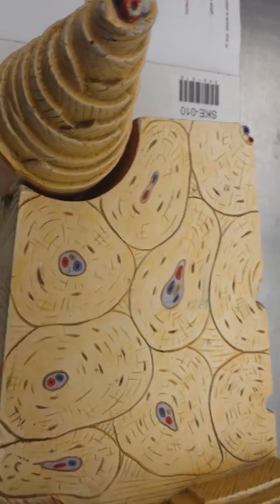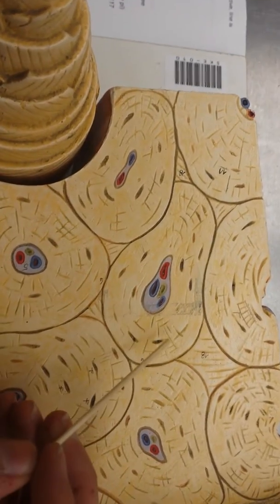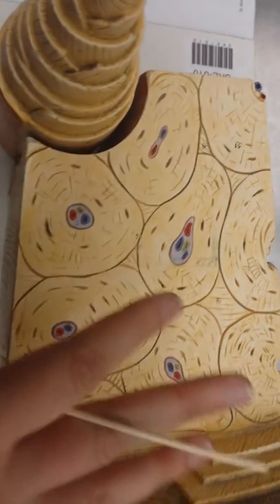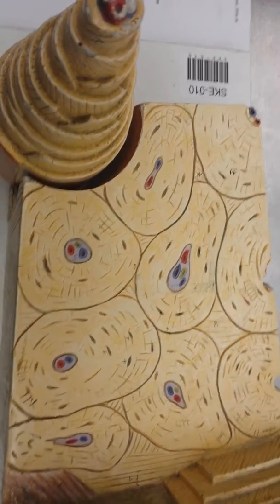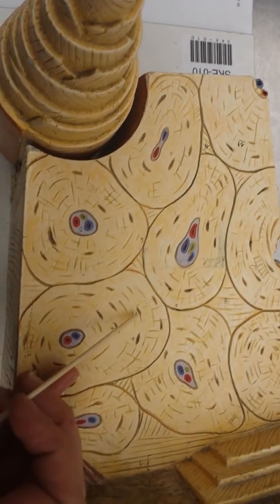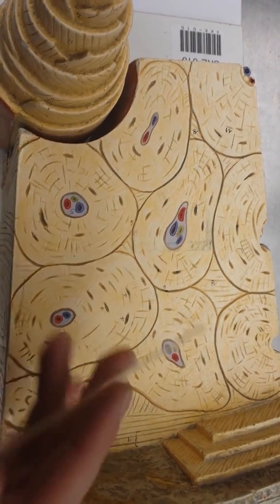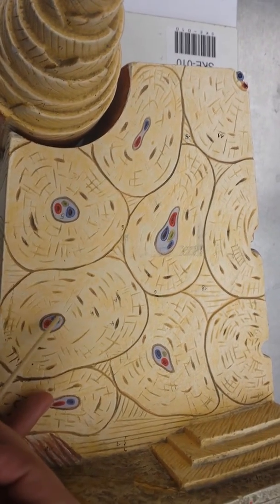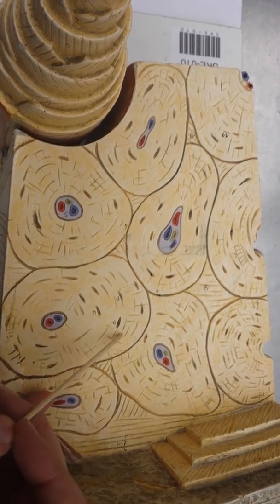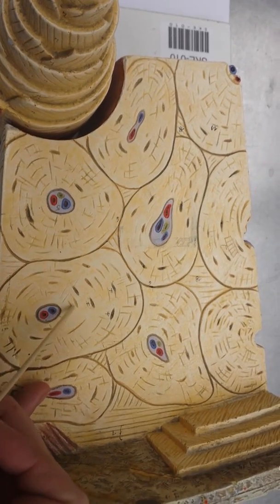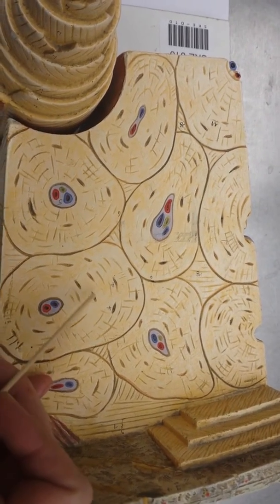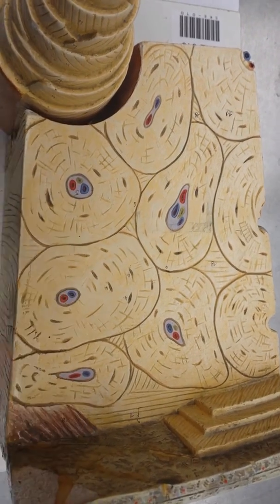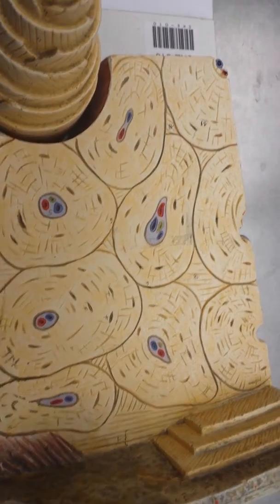Then you have the canaliculi, which are these little marks here. There really should be a lot more, but they didn't do that in this model. The canaliculi connect the lacuna, and they're the way that the oxygen, nutrients, and waste can diffuse from the central canal out to these osteocytes. So through the canaliculi, these materials will diffuse back and forth so that the osteocytes can stay healthy.